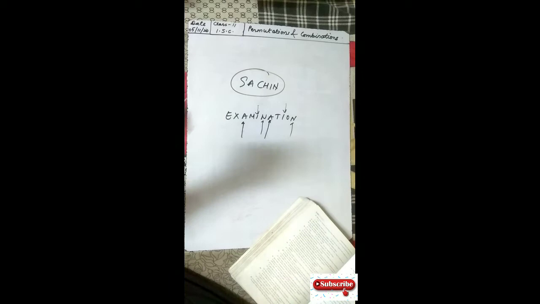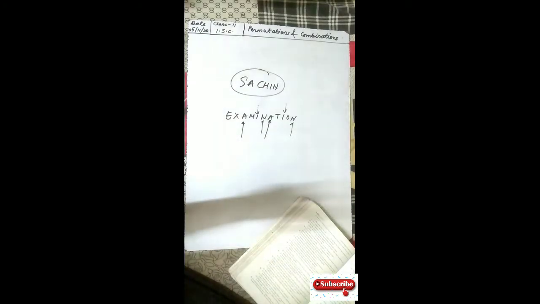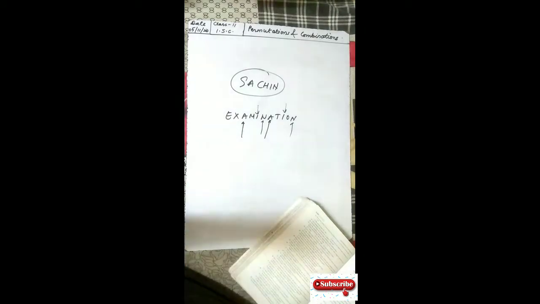When all objects are different, we can easily find the total number of ways or arrangements we can do in that particular thing. Now when all the objects are not different, then what is the formula for it? That is very easy. We'll see it in the question itself. Now let us take this question of examination.